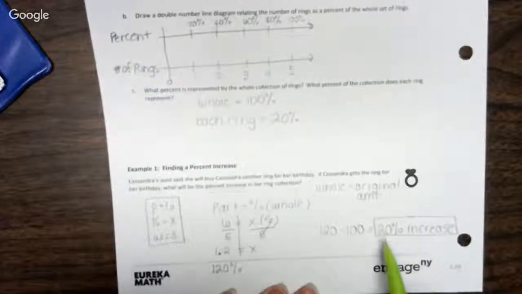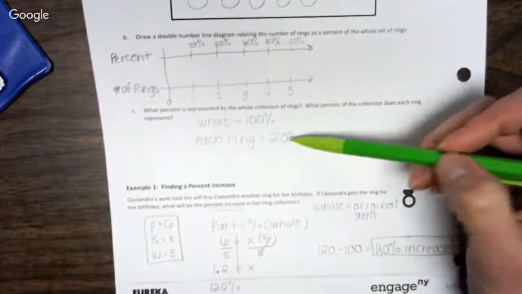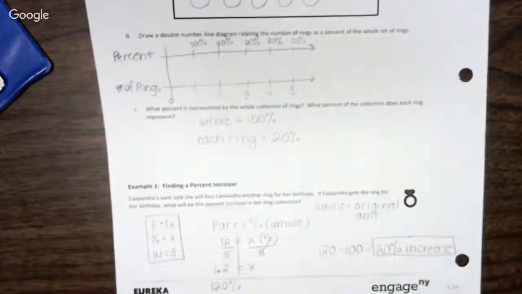Now, it doesn't make sense that it went up by 20% when she added 1 ring. Well, look, each ring is 20%. So if you add 1, it's going to go up 20%. So that does make sense.